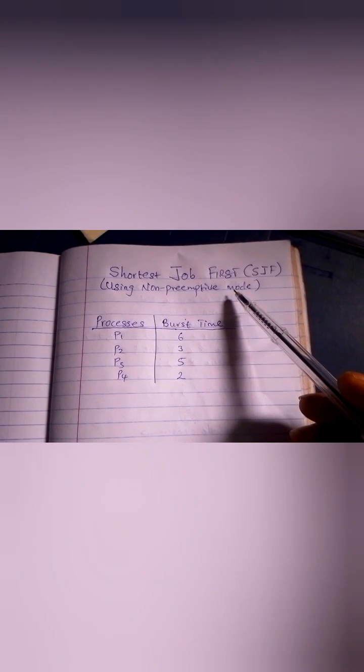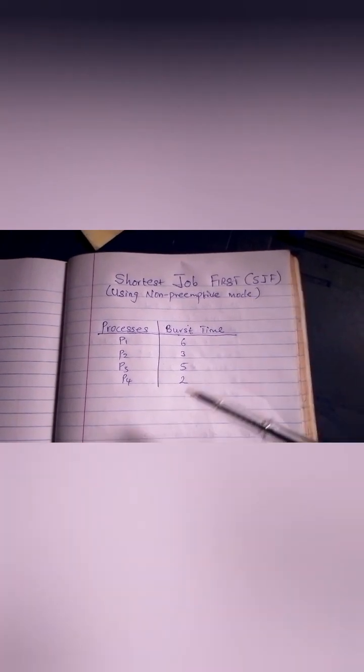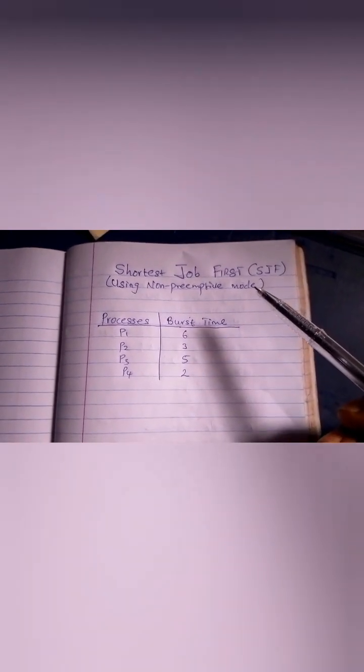So this is an example. We are working on shortest job first using the non-preemptive mode. I said before that shortest job first uses non-preemptive mode, while the shortest remaining time uses the preemptive. We should be aware of that. That will help us to know what to do better.